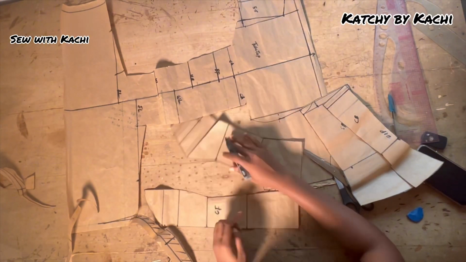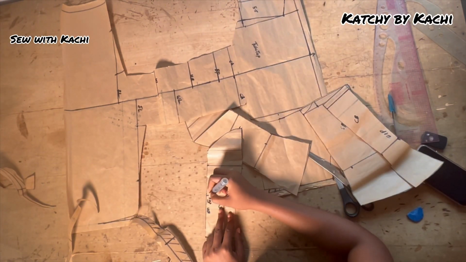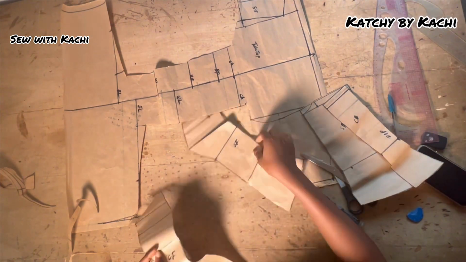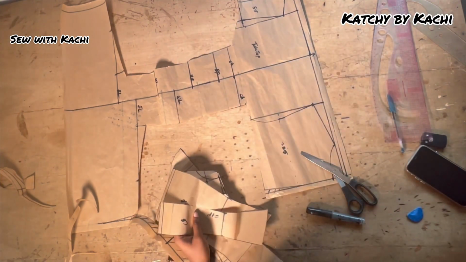Don't forget to also label your pattern like I'm labeling my center front, my side front, my center back, and my side back.